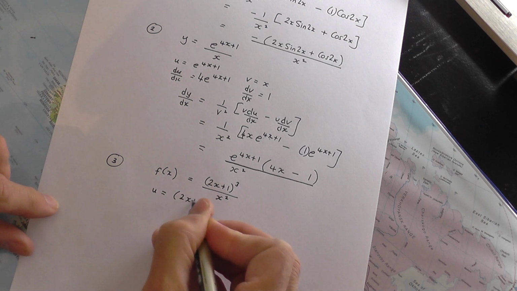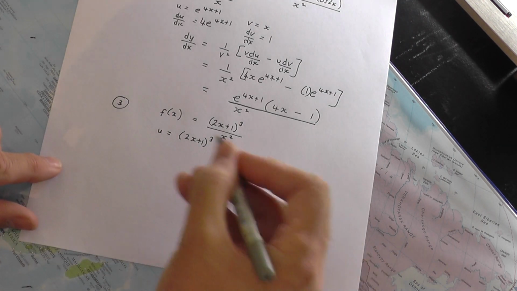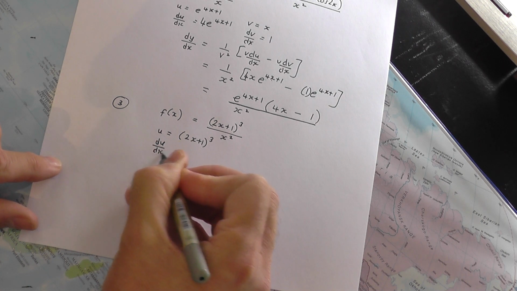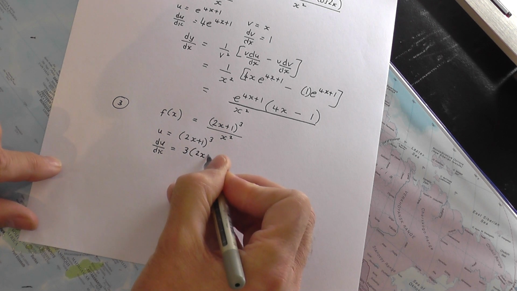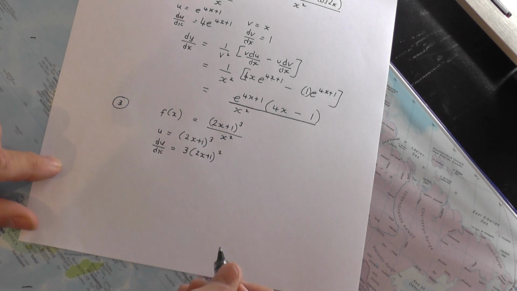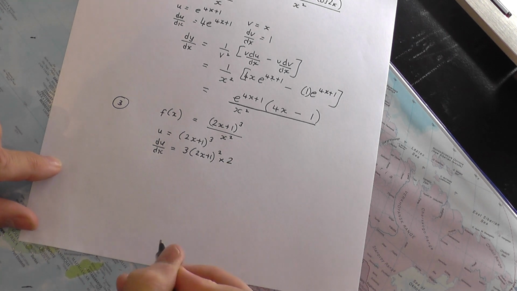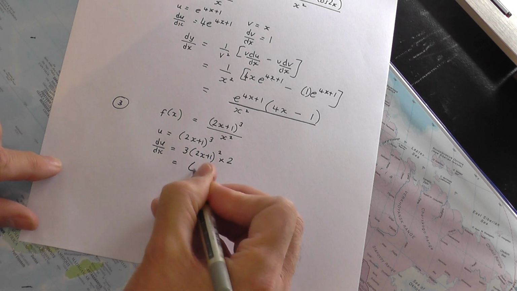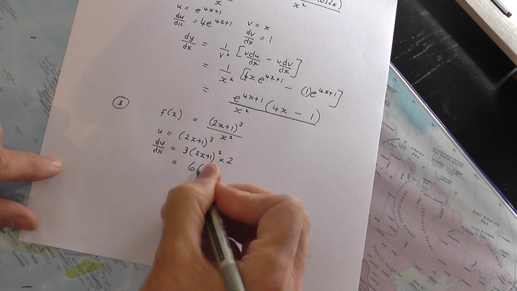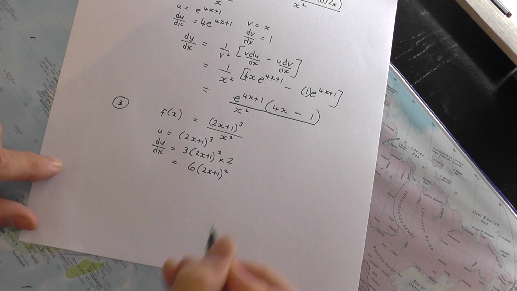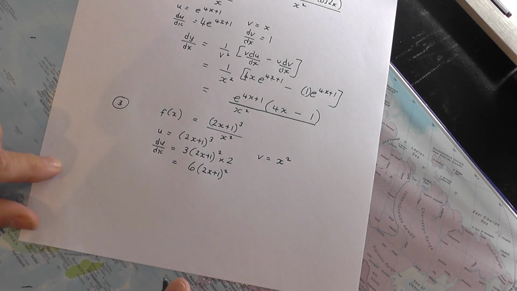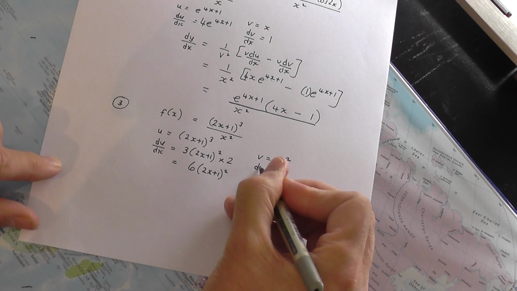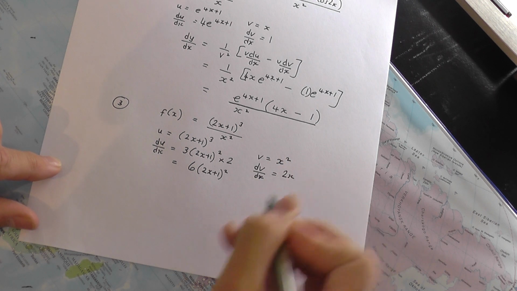u is 2x plus 1 all cubed. So du by dx, when I need it in a minute, will be function acted on by a power. Power to the front. Power goes down by 1. Go inside the bracket, differentiate to get 2, times by the 2. So you're going to end up with 6 lots of 2x plus 1 in a bracket squared. Like so. Okay, v is x squared. So dv by dx is 2x.